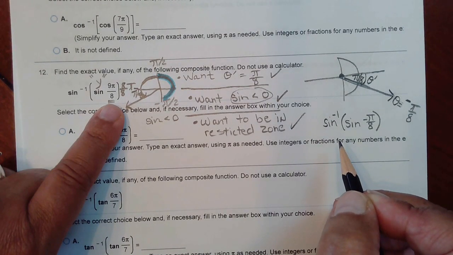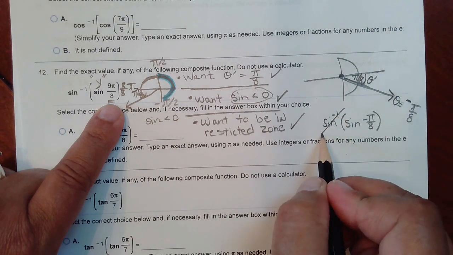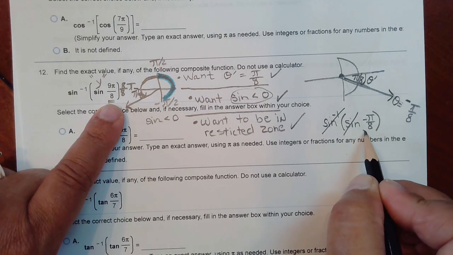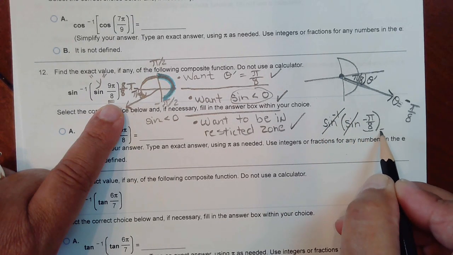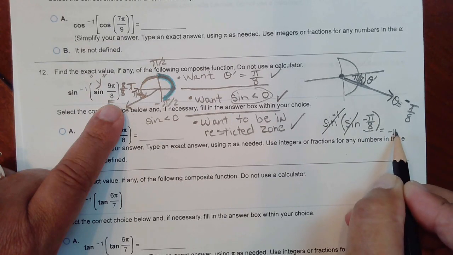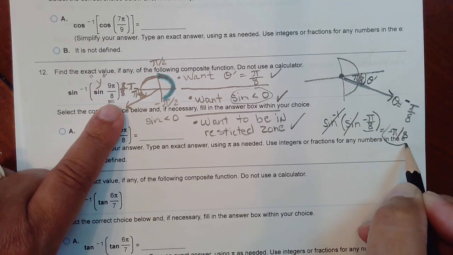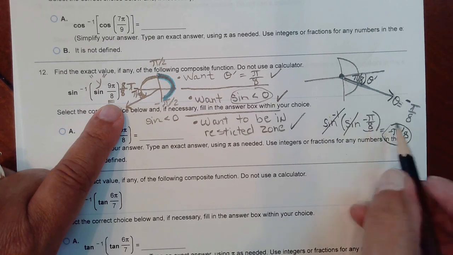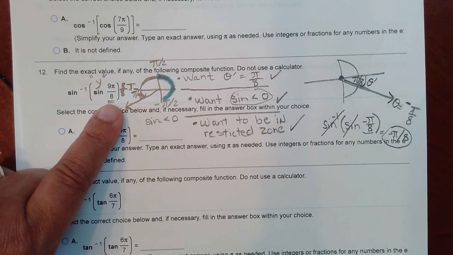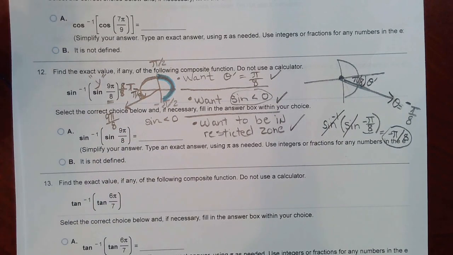So now the inverse sine actually cancels with sine, and now that this is in the appropriate zone, that is the final answer. And you can skip this part if you want, because once you redraw it, that new angle is the actual answer. Okay, so that's number 12.